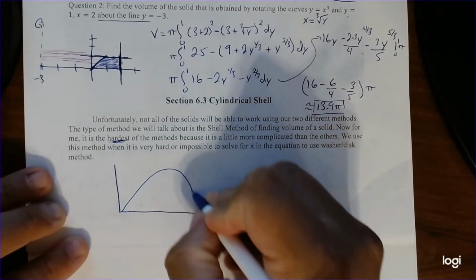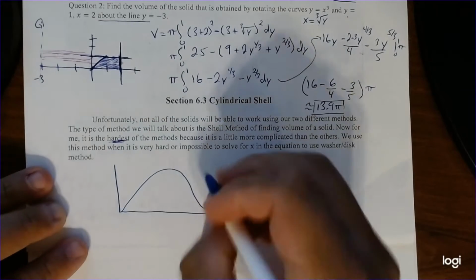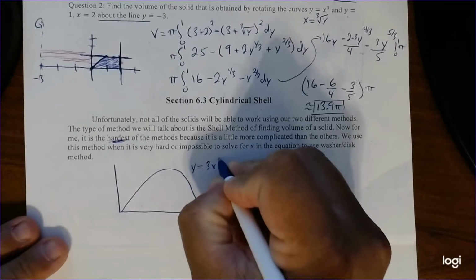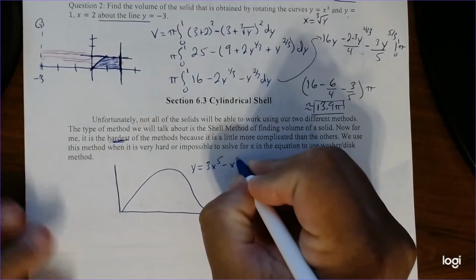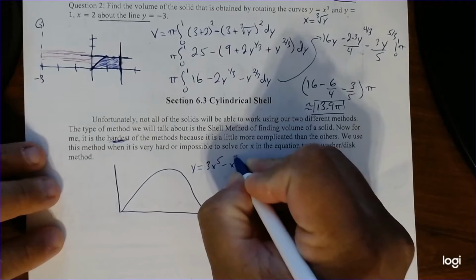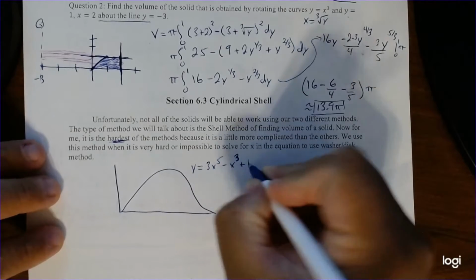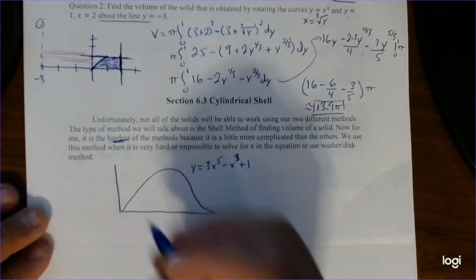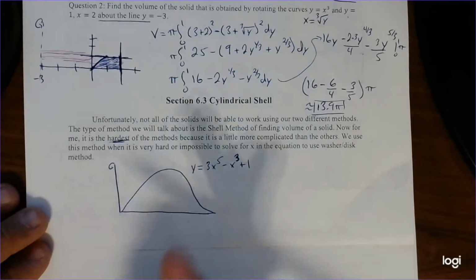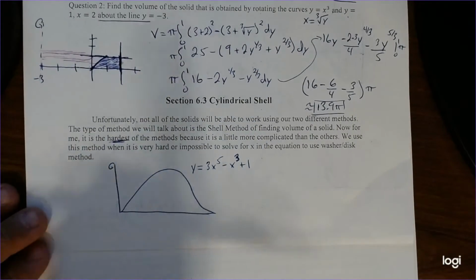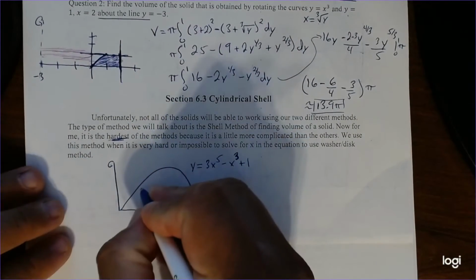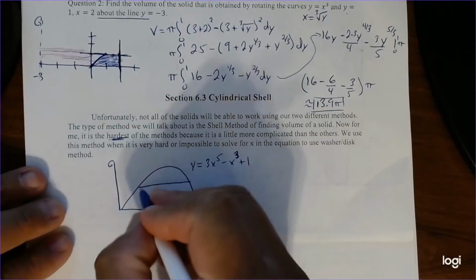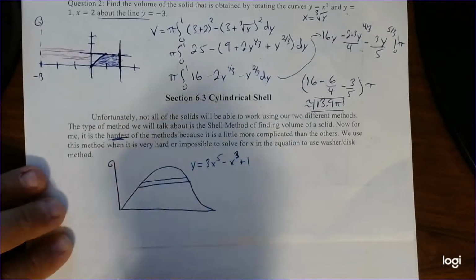And let's suppose y is some crazy, outrageous function, something like that. Let's suppose we want to take it and rotate it around, let's say, the y-axis, so we're going this way. If we do our washer or disc method, since we're rotating this way, perpendicular to it, that's going to be almost impossible.